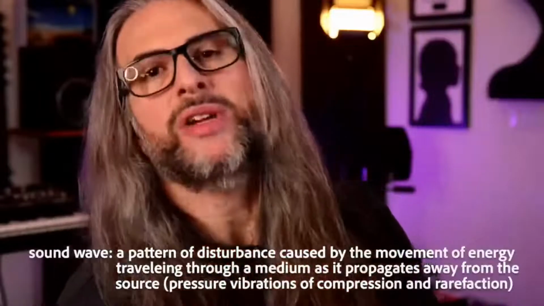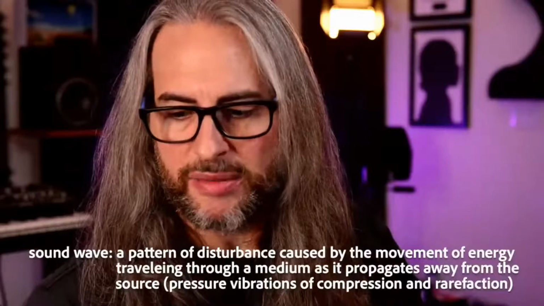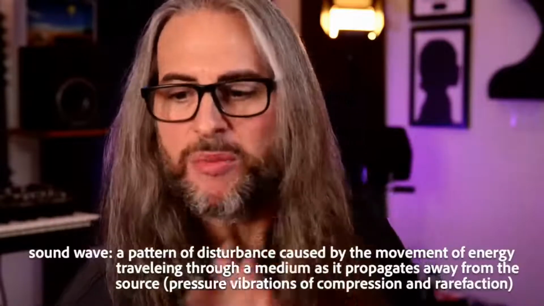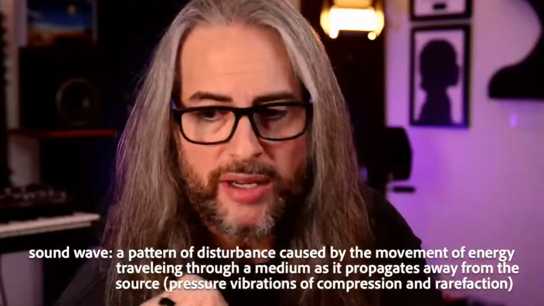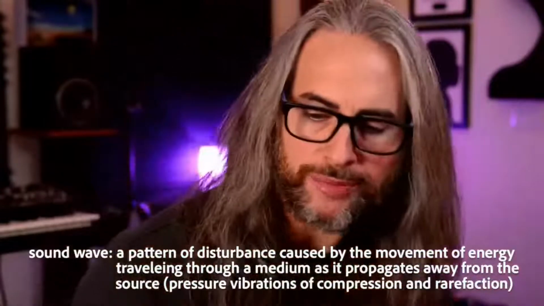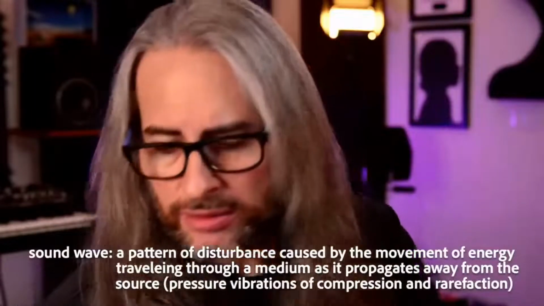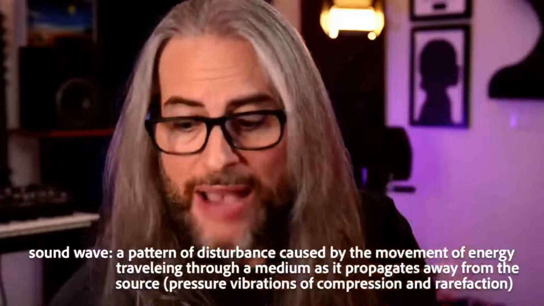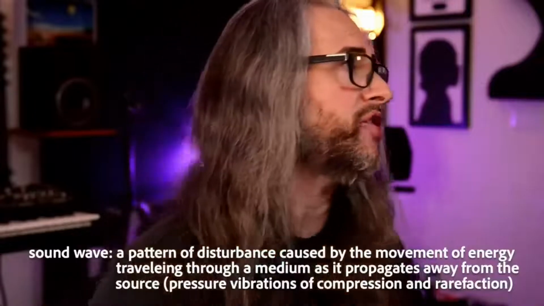Sound waves. Now, this is a pretty long definition. Let me read this for you first, and then we'll talk about this in a more intelligible way. A pattern of disturbance, this is very scientific, caused by the movement of energy traveling through a medium as it propagates away from the source, right? Pressure vibrations of compression and rarefaction, right? So as sound waves travel through the air, they're producing high and low pressure. Those high pressure areas are the compressions, and the low pressure areas are the rarefactions.